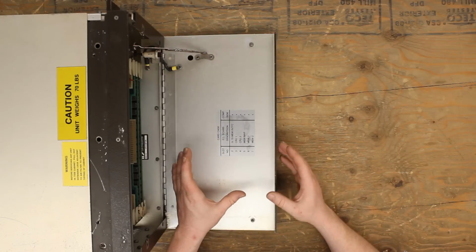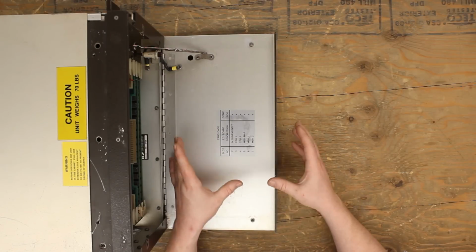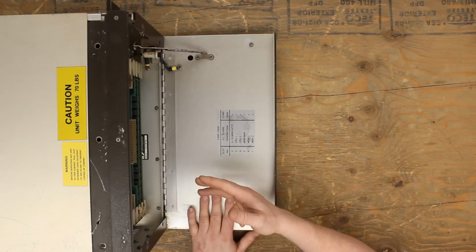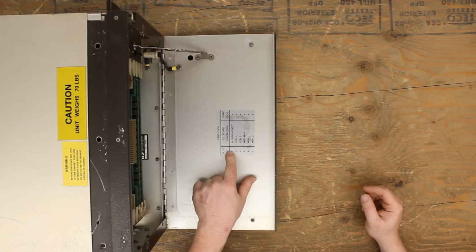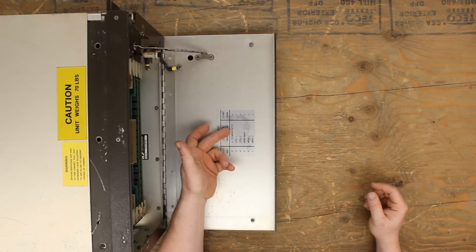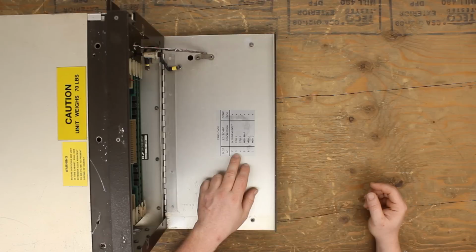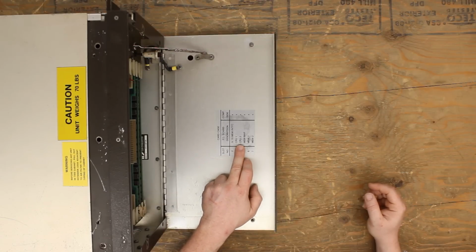Now, like I said, this here is equipped with all of the options and boards that are supposed to be in here. So slot 2, ironically slot 1 is not used in this for any reason, is the 470 memory interface board. Slot 3 and 4 is the 2 halves of the CPU.